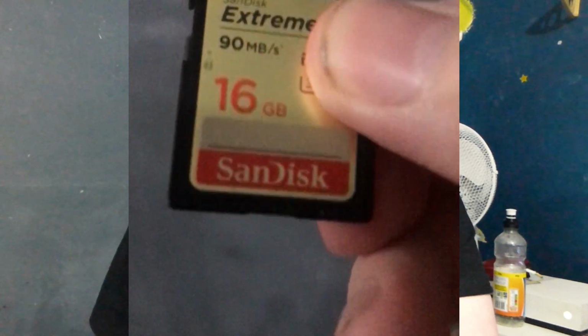Right, so if you don't know what the SD card write protected error is, I'm going to put some B-roll on the screen right now. It's basically where your SD card has a little slider on the left or right, depending on how you're holding it, and the slider goes up and down.